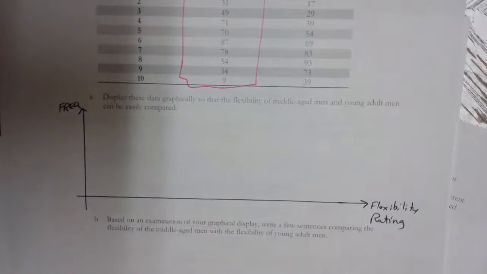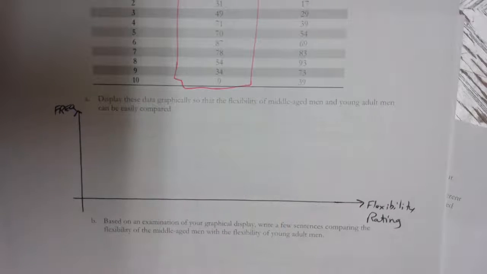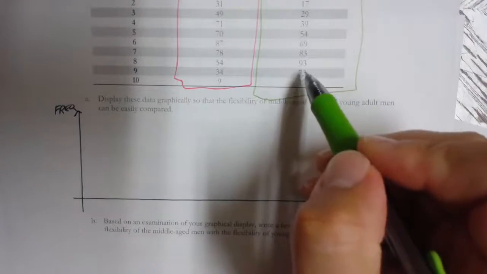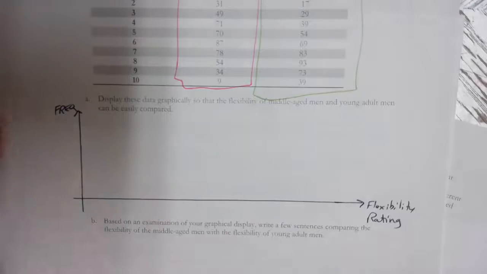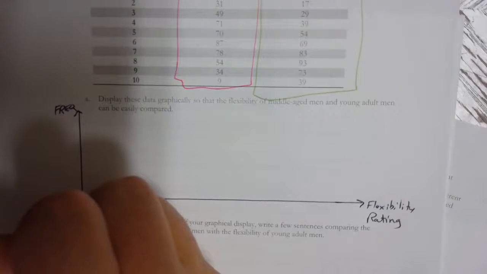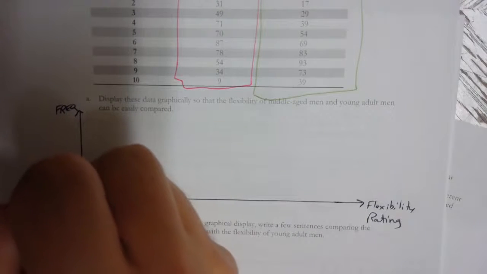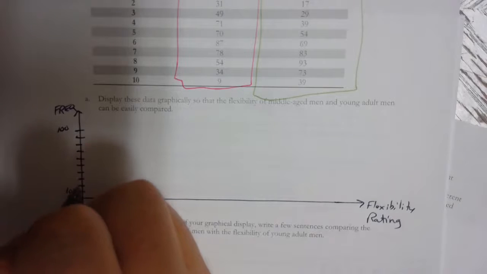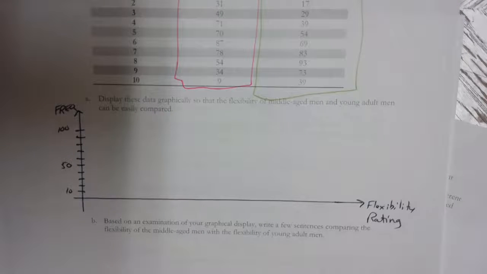middle-aged men. Well, actually, before I jump into that, let me notice on this chart that all the numbers are two digits. The biggest it goes up to is 93. So as long as my frequencies cover up to 93, I'll be in good shape. If I count by tens, it should work all right. 10. And because I'm doing this without graph paper, it is a little sloppier than what I would like, but this is going to work fine.